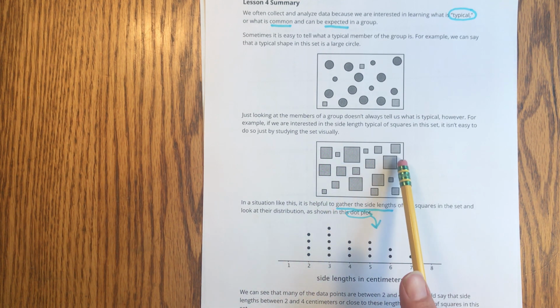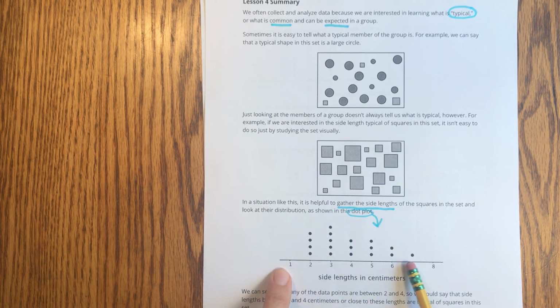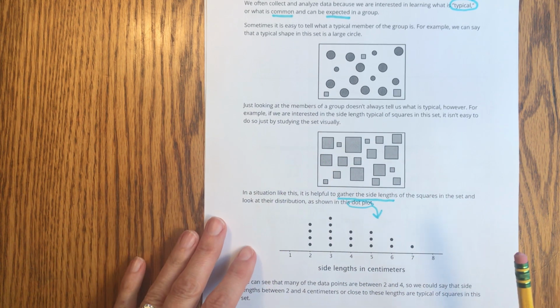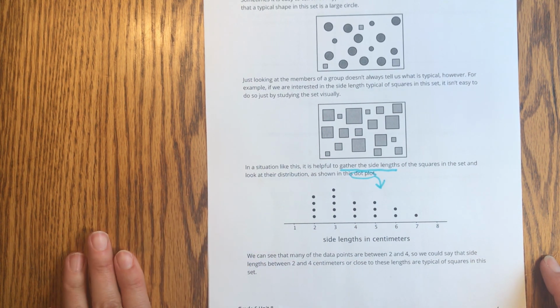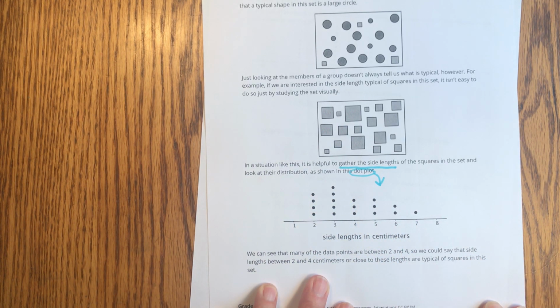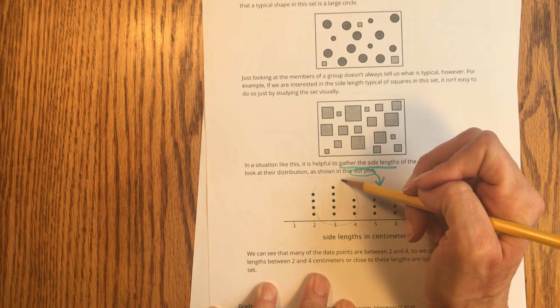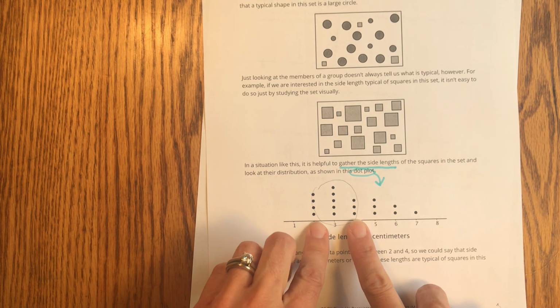And for that, it would be easier, instead of looking at the model, to take that data and look at it on a dot plot. Because we can then find the spread, we could see that between 2 and 4, right in this range, that's where most of the data is.